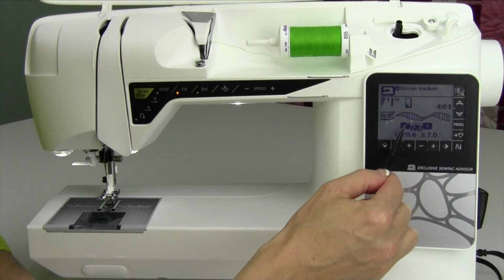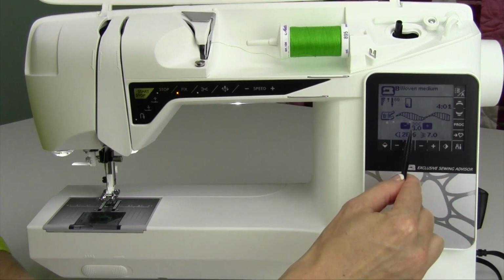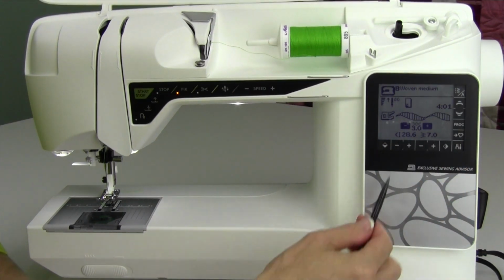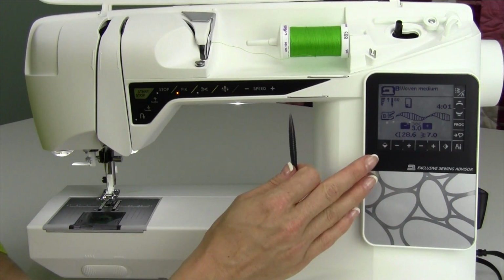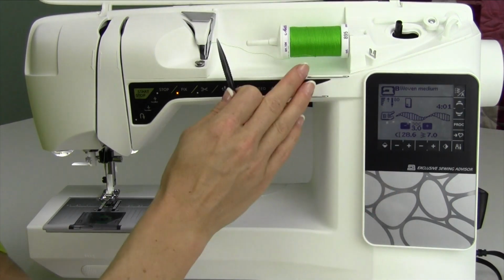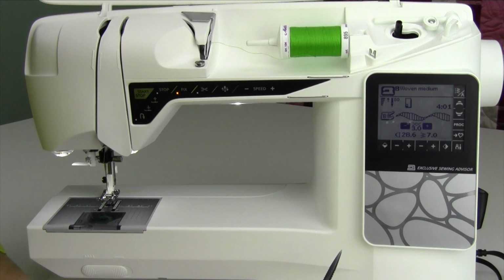tension. Now, if you can't remember where normal was, all you have to do is go up a stitch and back a stitch, and that will bring you back to the default setting of the stitch that you have picked. So remember, tension isn't always the issue. Don't blame the machine for tension problems. After you have checked everything, make sure that it's all been properly set, then you can adjust the tension.